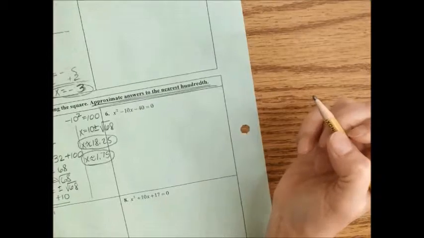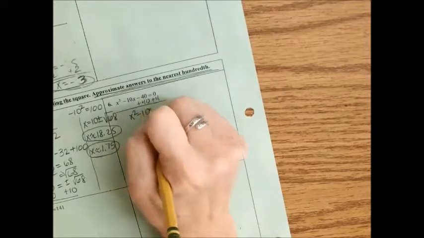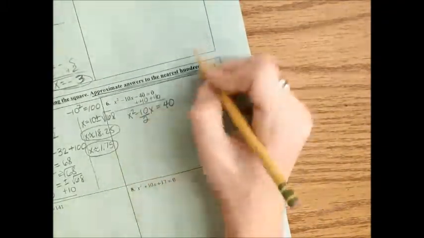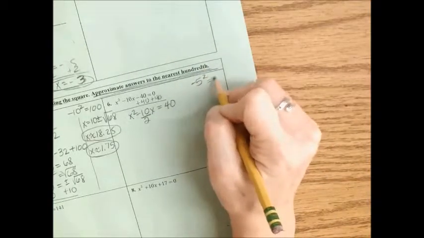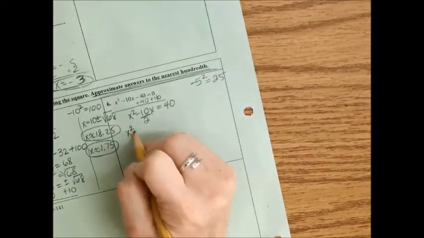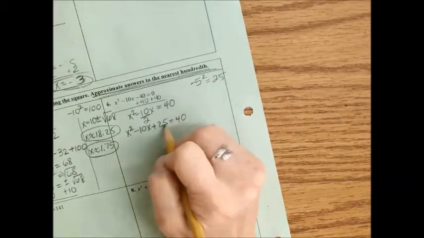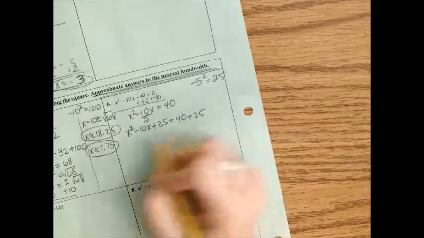For number 6, remember our goal is completing the square. To complete the square, we're going to start by adding 40 to both sides. Okay, I have x squared minus 10x is equal to 40. Now from here, I'm going to take my b and divide by 2. So here's that process that we need to learn. It's negative 5. We are going to square negative 5. That is positive 25. I'm going to rewrite this so I have x squared minus 10x plus 25 is equal to 40. And if I add 25 to one side, we add it to the other. And so I have my perfect square trinomial.